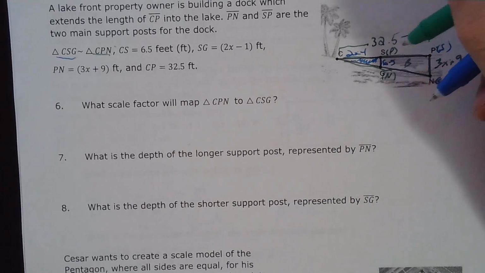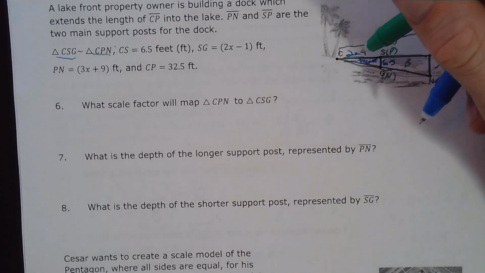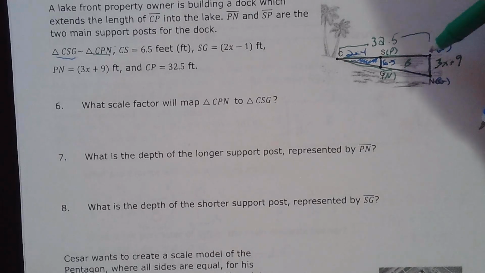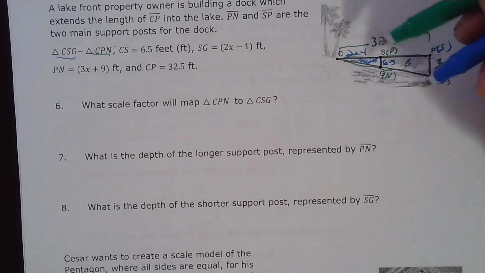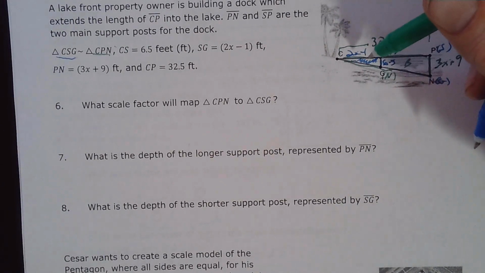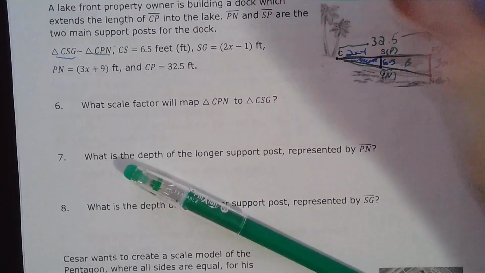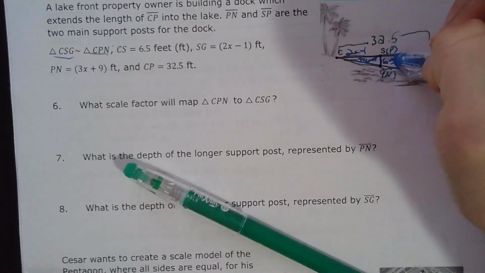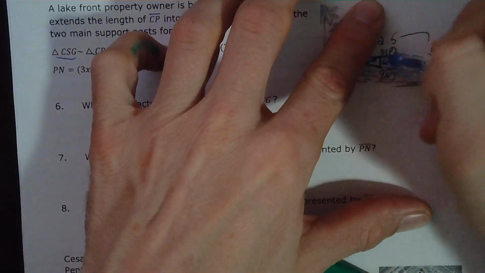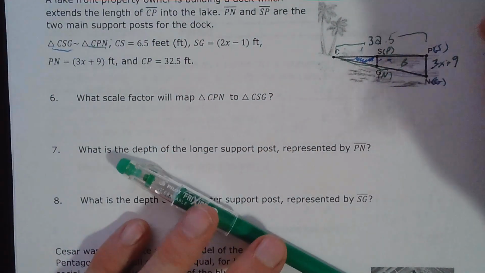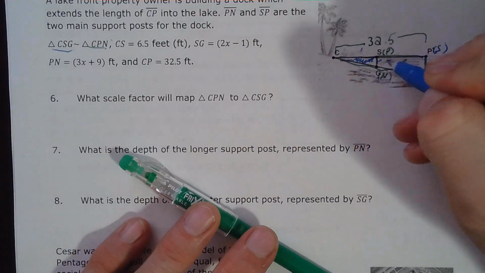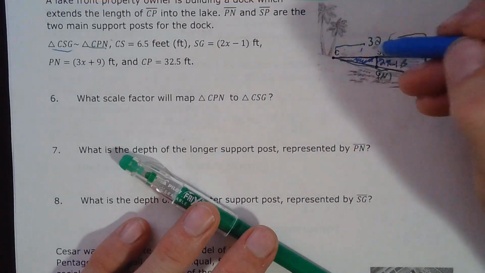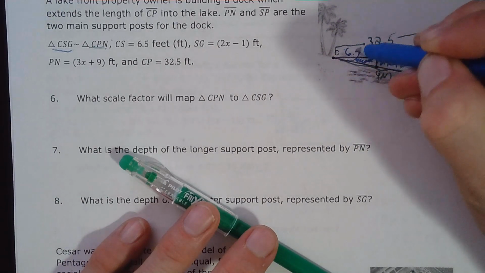CS, that's my error. SG is 2x minus 1, and CS is 6.5. Sorry, I was distracted. That makes better sense. Okay.